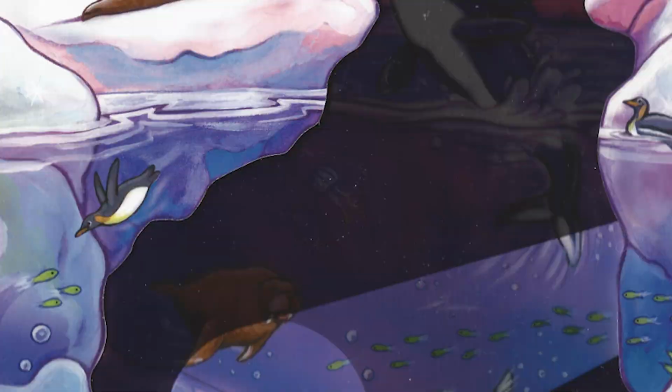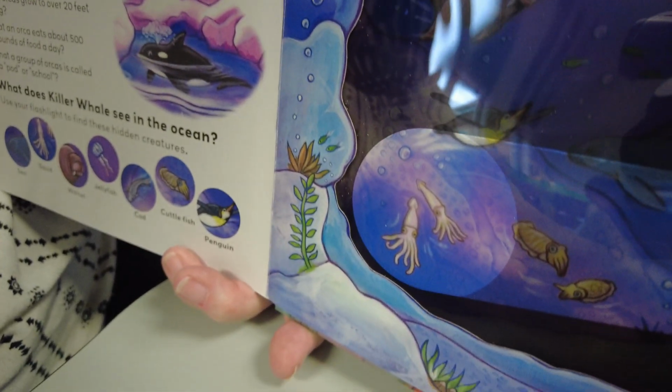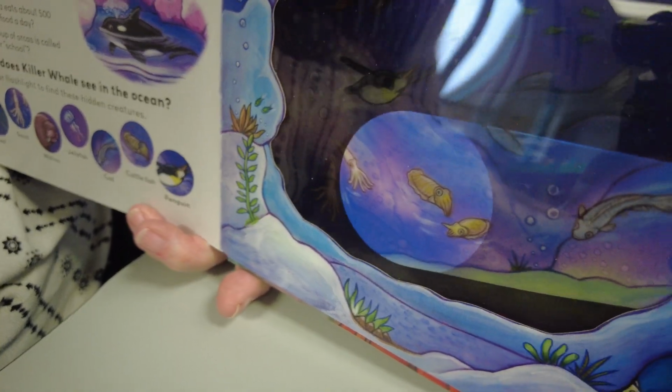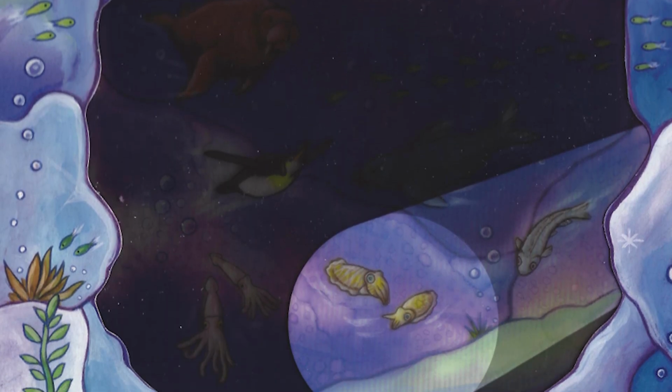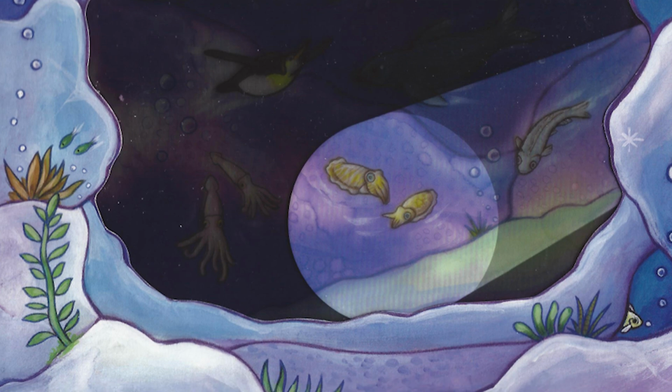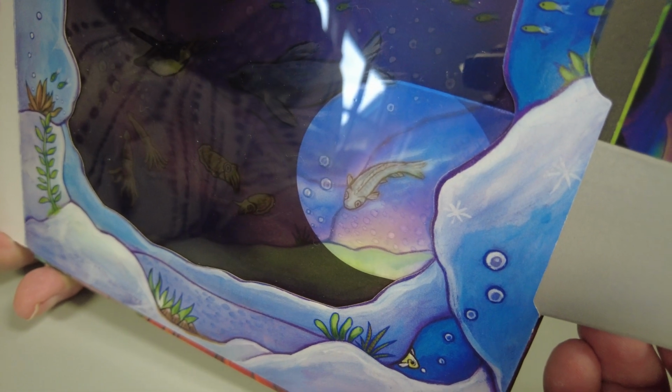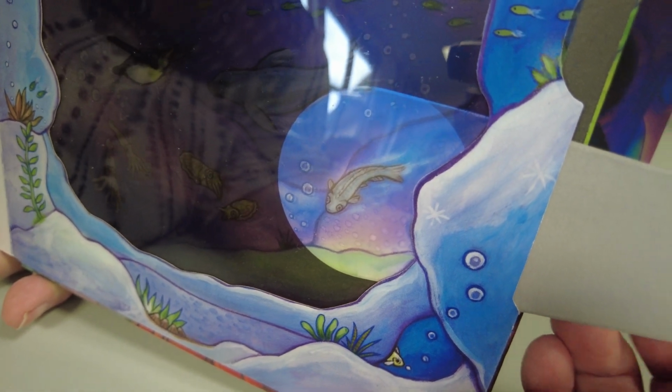So we also have some more cuttlefish, which are kind of like a squid. This is a cuttlefish right here. There's the squid. And who is over here? Cod. Cod is a good and delicious fish too.